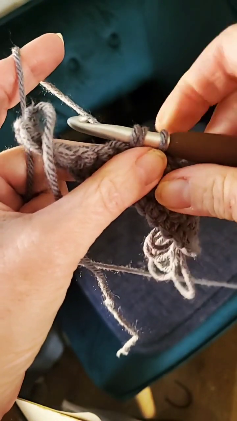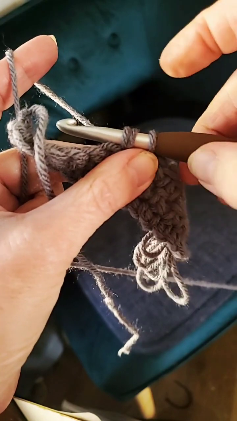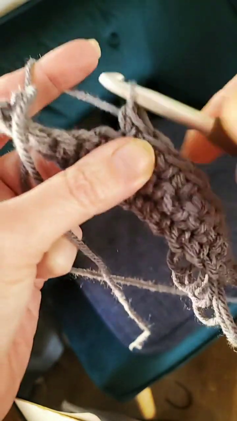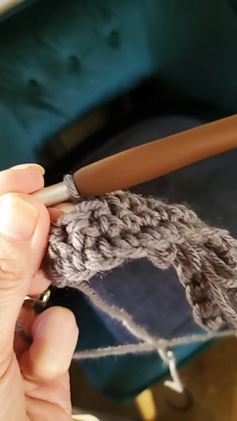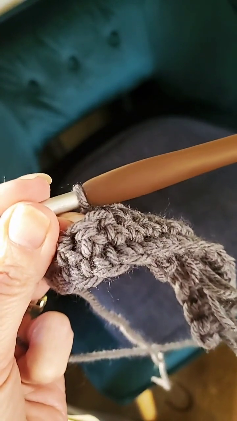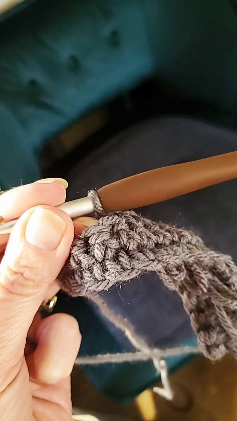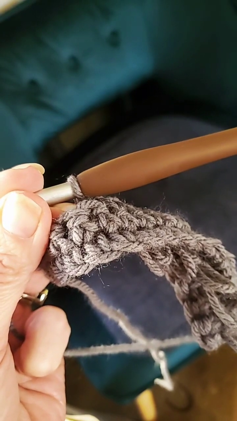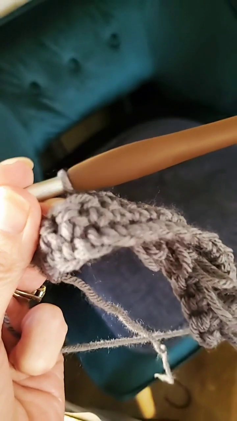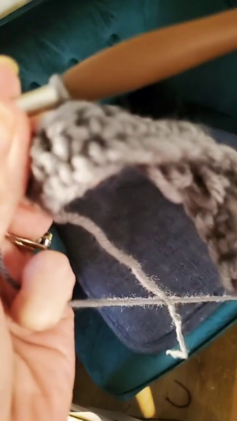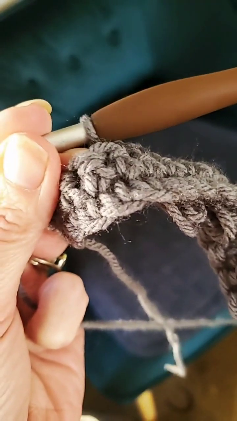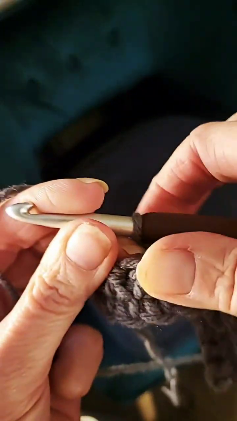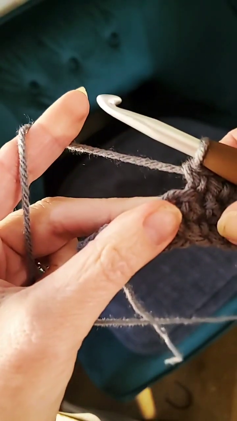Crocheting like knitting last night. That's typically Tunisian crochet. Tunisian crochet, and I don't know. I've tried it. I wasn't all that fond of it because it curls like knitting. But I actually knit like I crochet. So I actually hold my yarn like this and my knitting needle like down here.